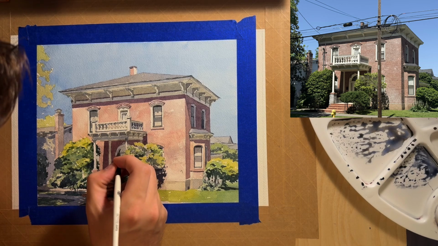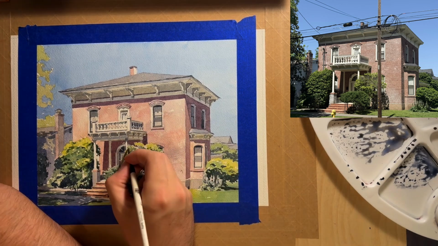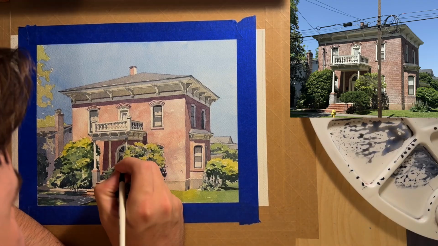These panes of glass here on the door are one of the darkest parts of the painting, and they're right in the focal point, so I want to make sure they're super dark.